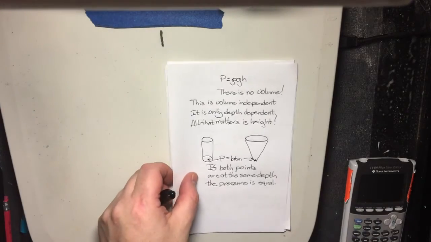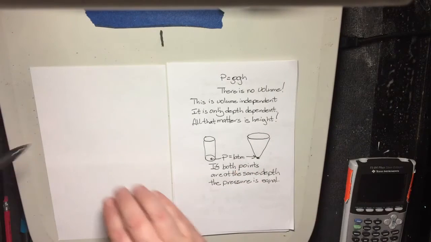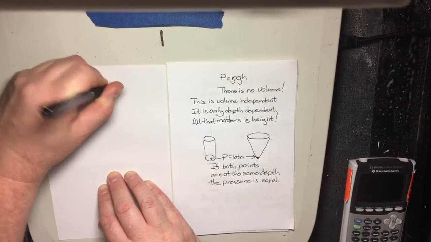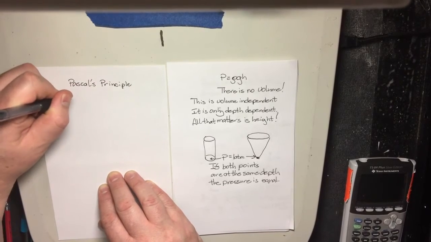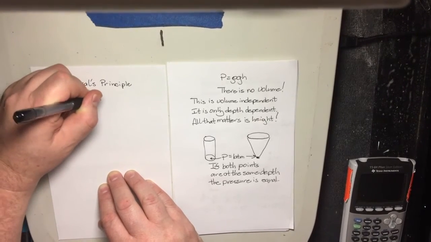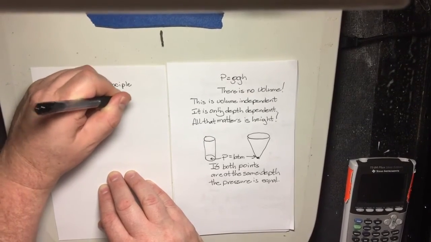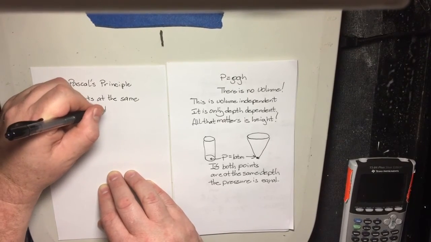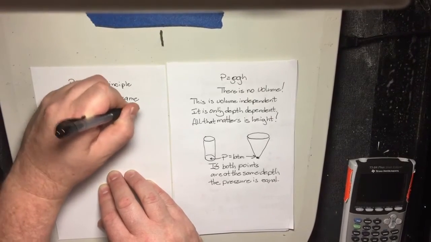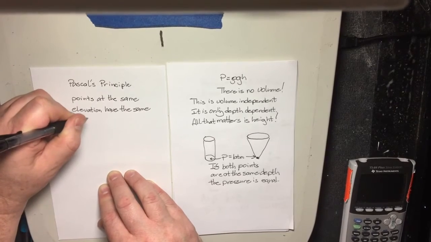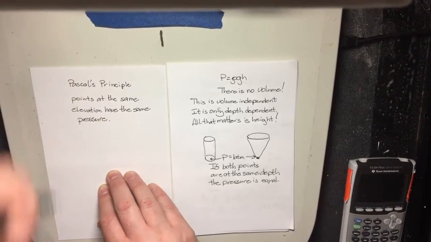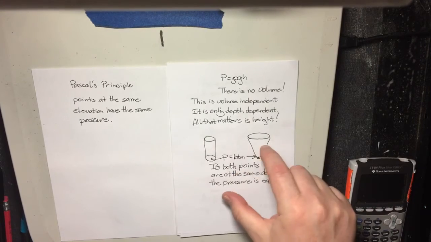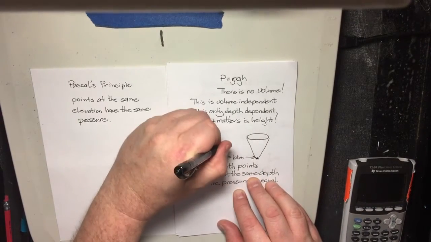And what we're going to start talking about is the idea of Pascal's principle: points at the same elevation have the same pressure. Now, they have to be either connected systems, or there has to be uniform systems. In both of these, they both are water.